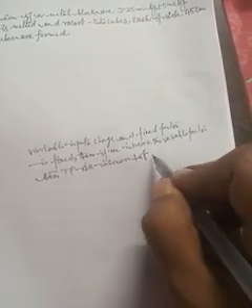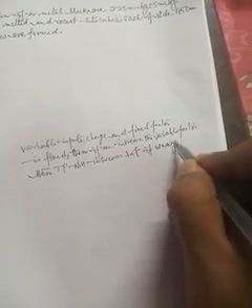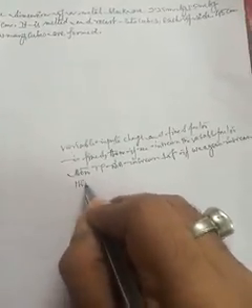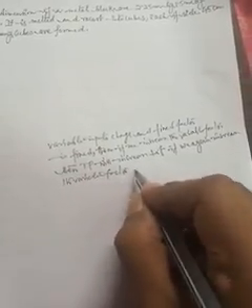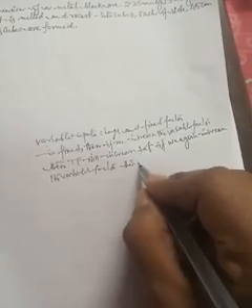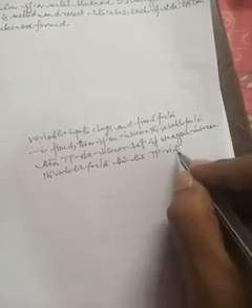If we again increase the variable factor, then total product will increase again.